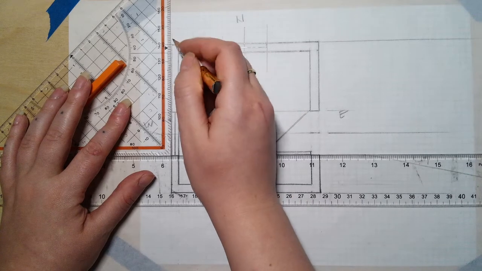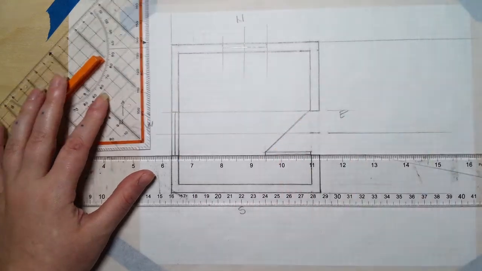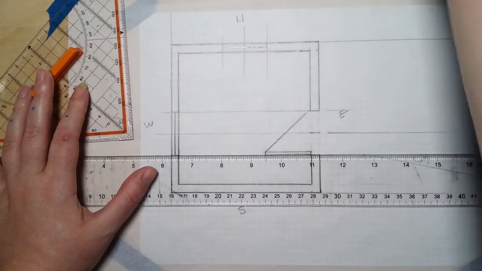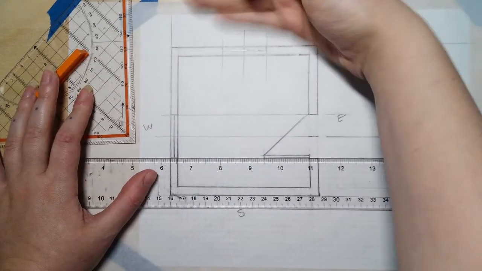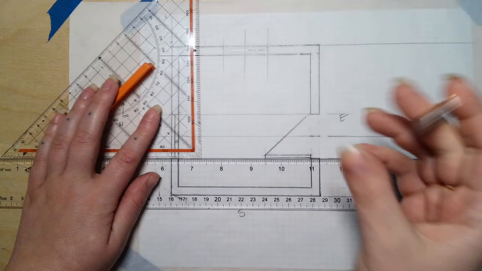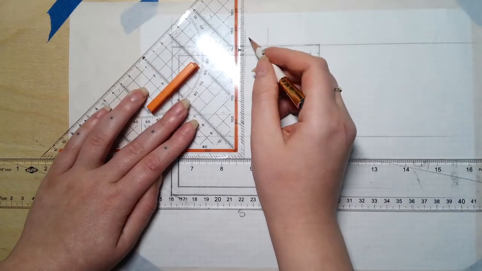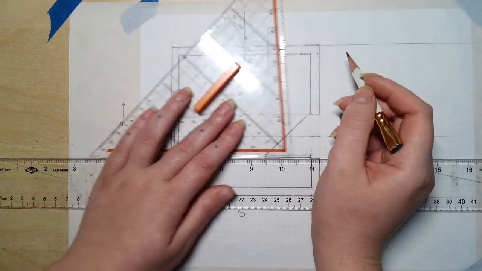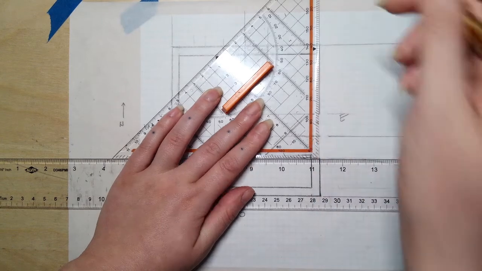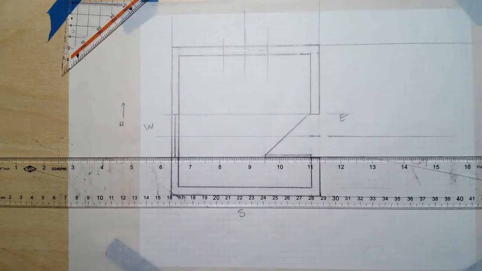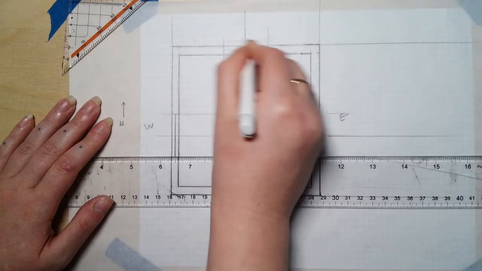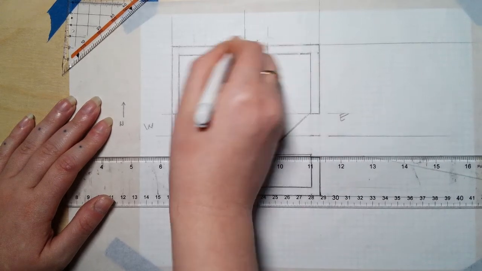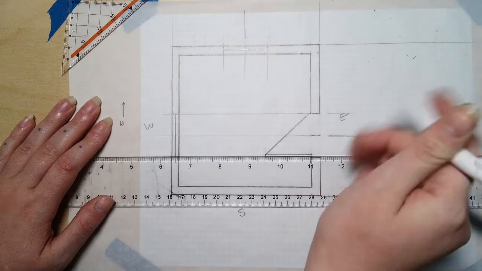Now, I'm going to erase this little thing up here that says north, because it'll be in the way of my dimensions. Now remember, I had said you want to dimension for your openings to the center of them. So that's where that guideline that I use to help find the center comes in handy.